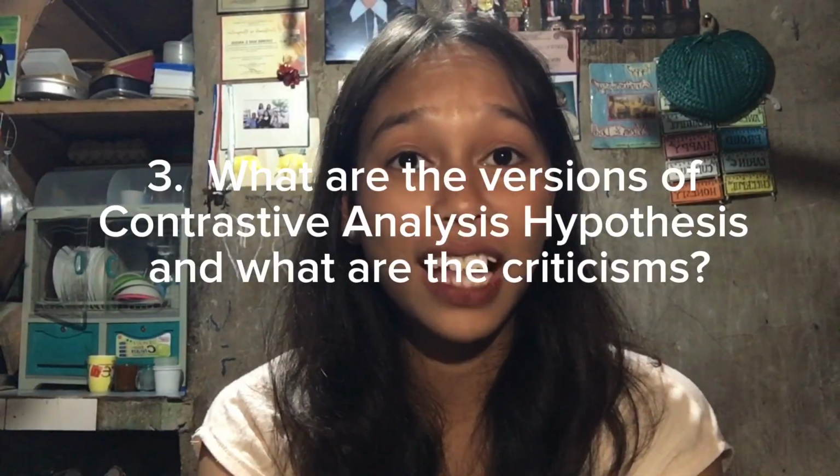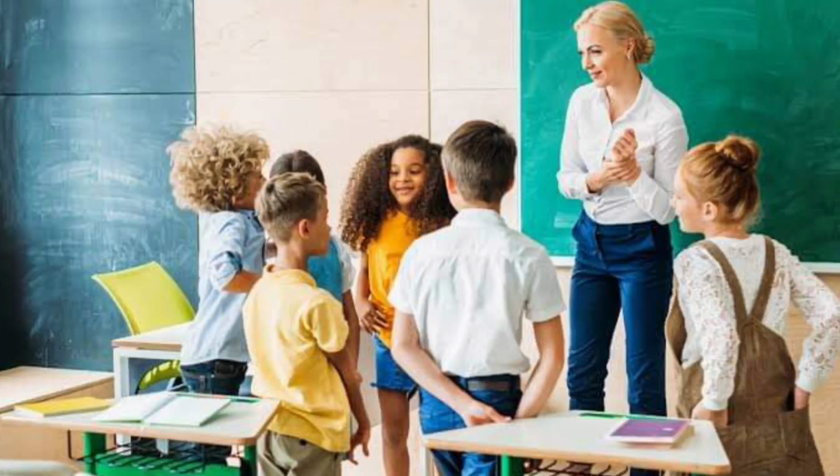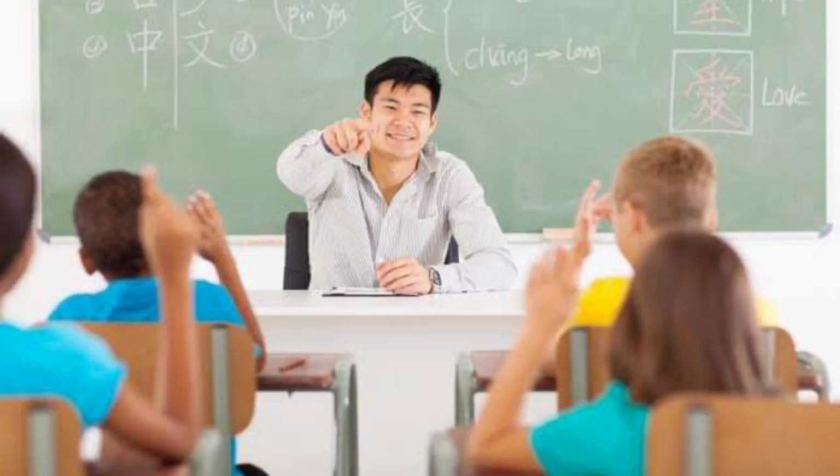The contrastive analysis hypothesis can exist in different versions. The strong version claims that systematic contrastive analysis can predict and address the difficulties faced by learners, leading to the development of effective teaching materials. The weak version suggests that contrastive analysis plays an explanatory role, helping to explain difficulties observed in learners' errors without necessarily leading to the creation of specific teaching materials.